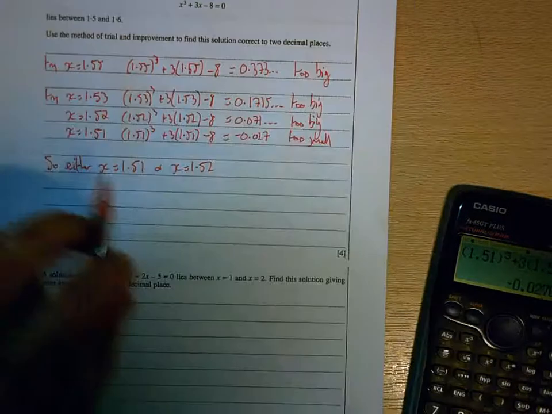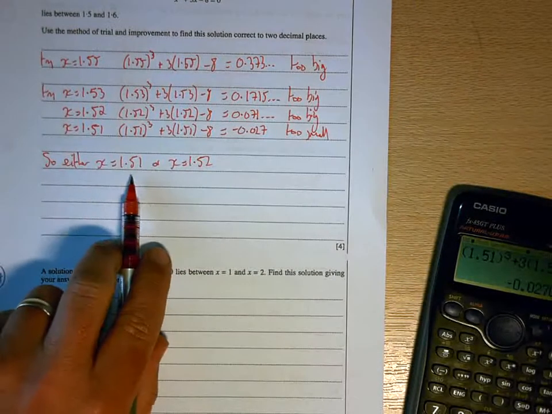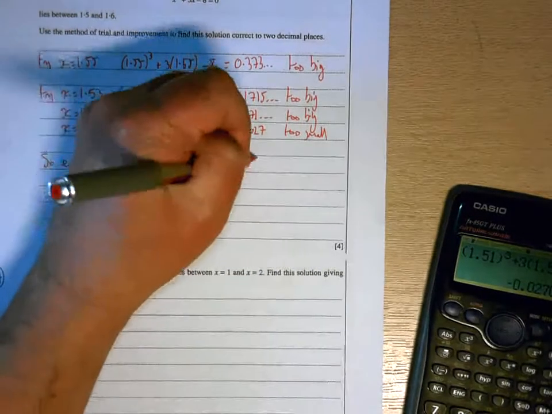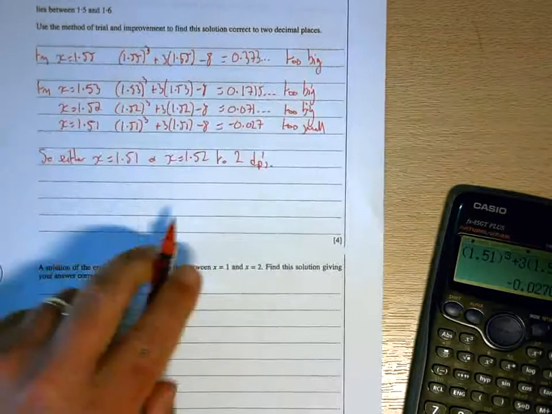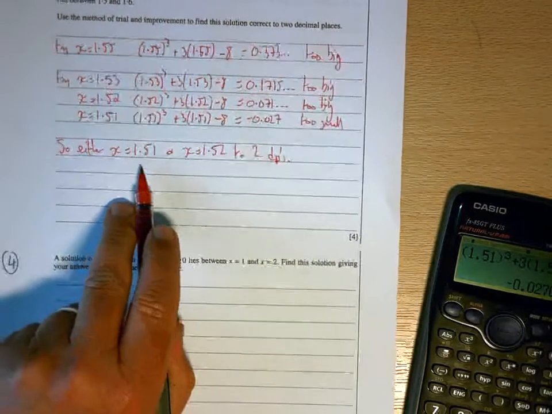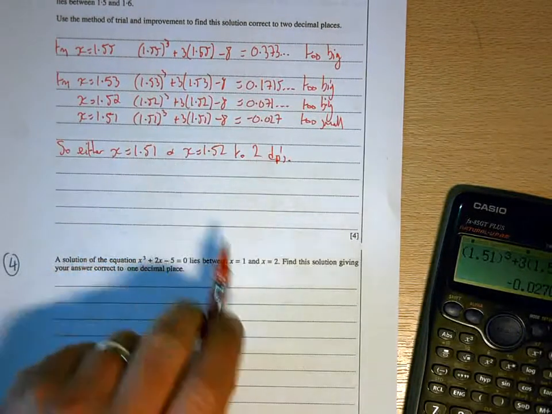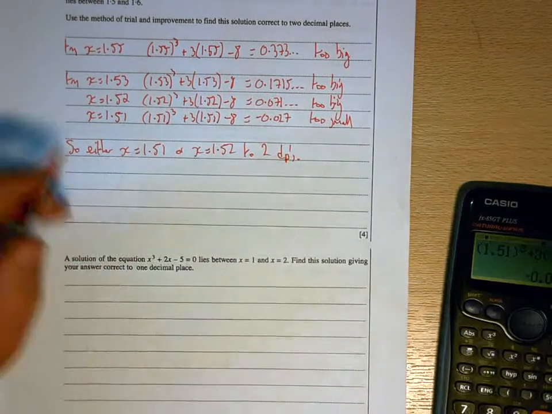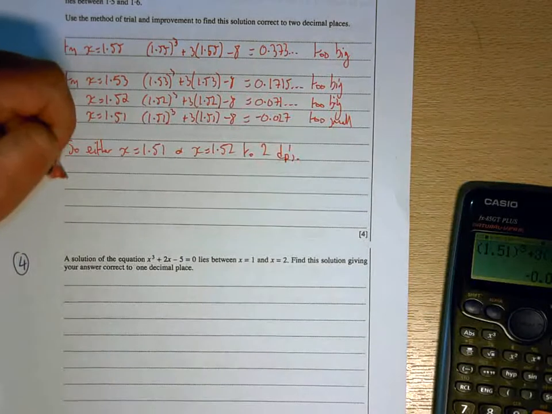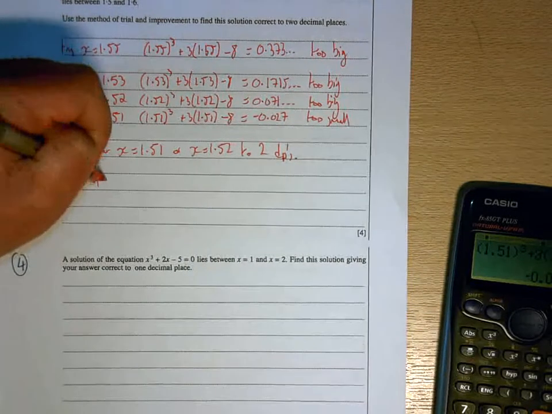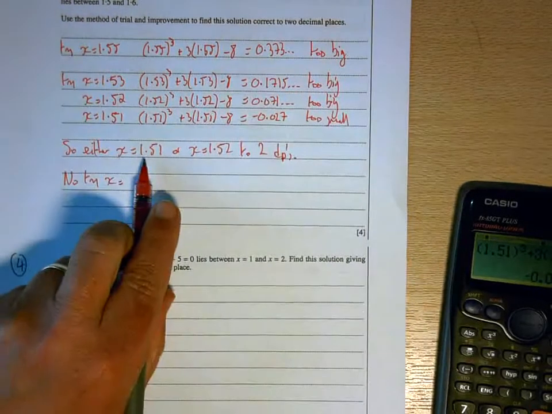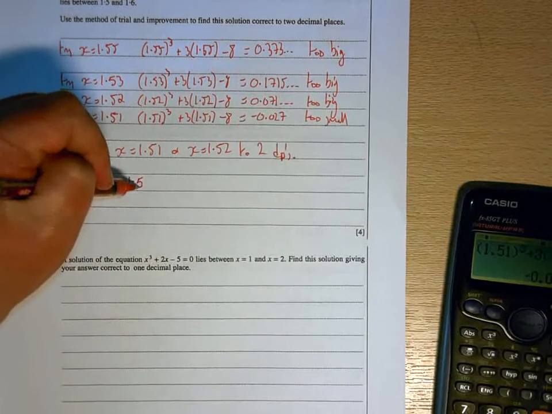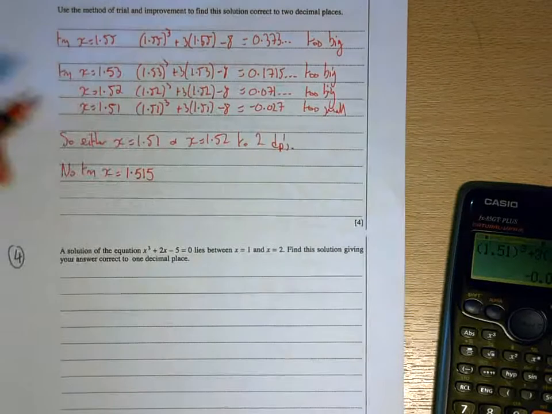Sorry about that. Okay, so either x is 1.51 or x equals 1.52 to 2 decimal places. We have to decide now which of those answers is going to be correct. So I've got to go halfway between again to test. So now try x equals, and halfway between 1.51 and 1.52 is 1.515.